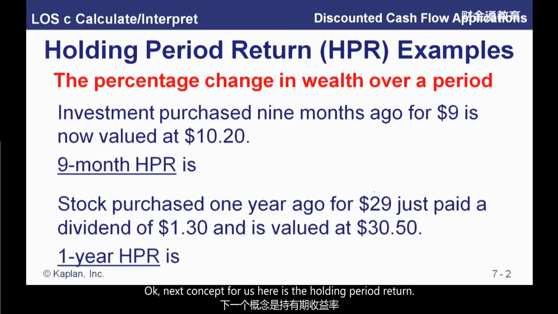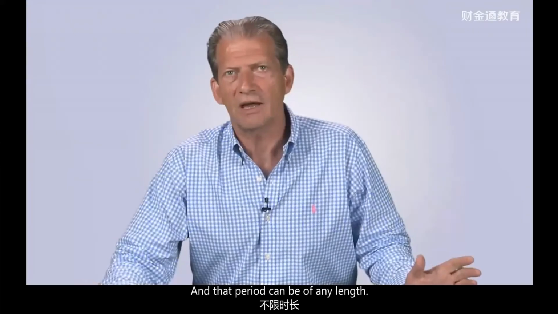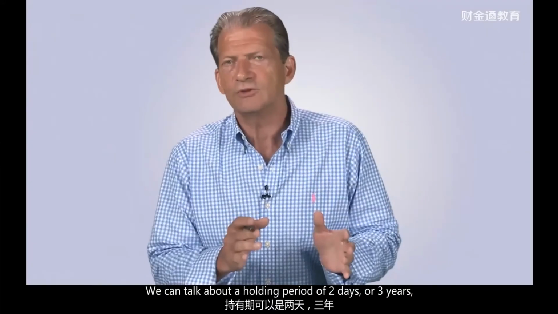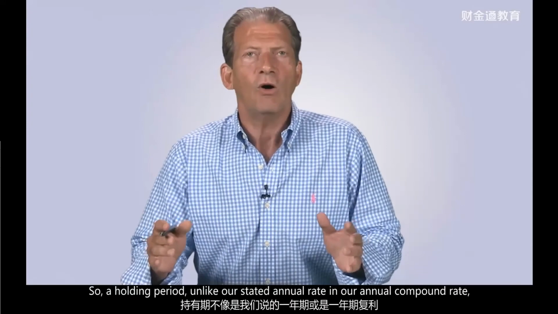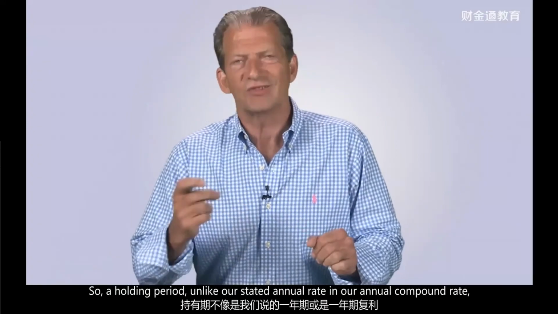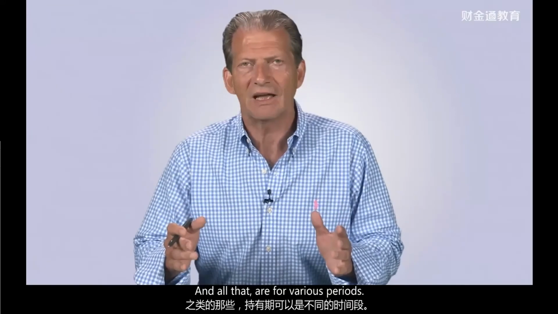Okay, next concept for us here is a holding period return. Very simple concept. It's just the percentage increase in wealth or percentage increase in a number over a single period, and that period can be of any length. We can talk about a holding period of 2 days or 3 years or 1 year or 9 months or whatever. So a holding period, unlike our stated annual rate and our annual compound rates, is for various periods.